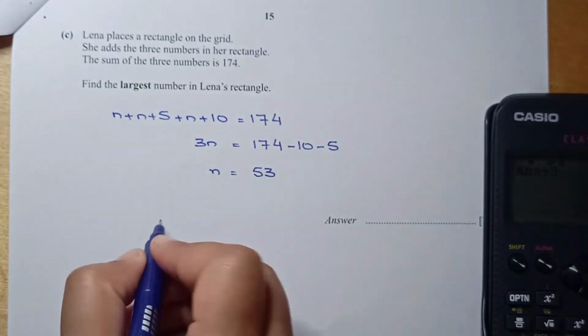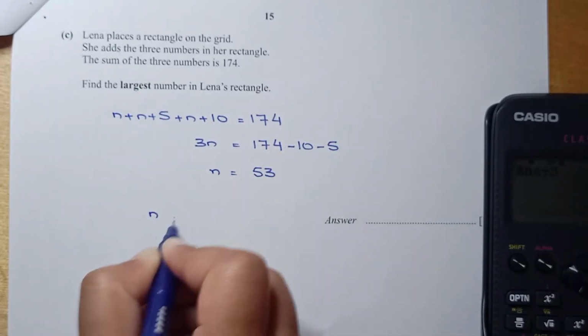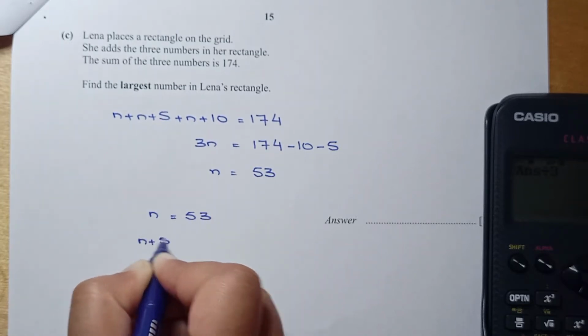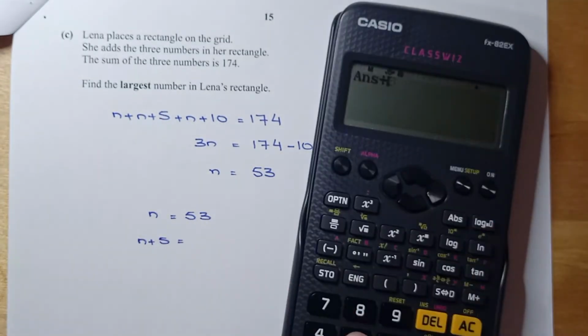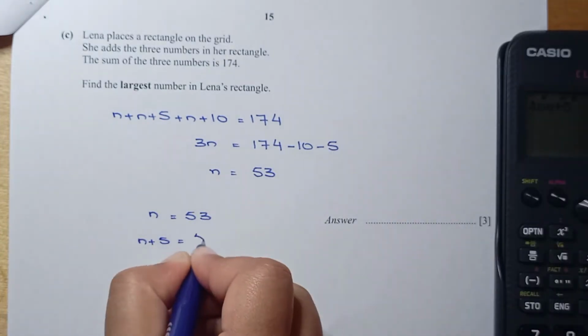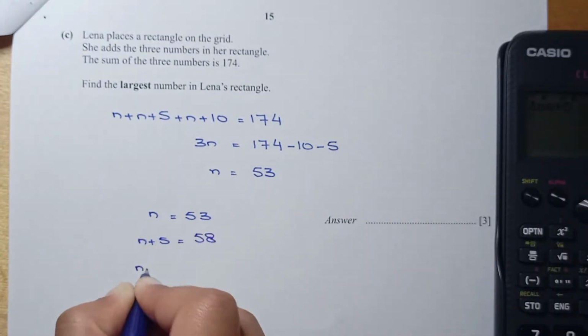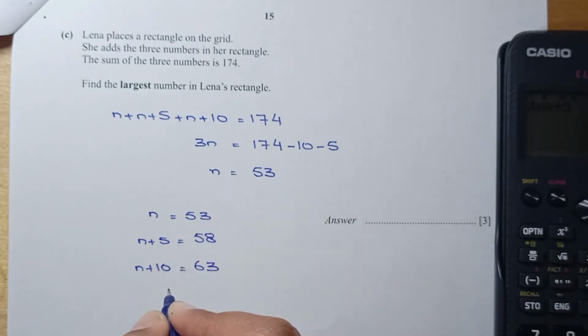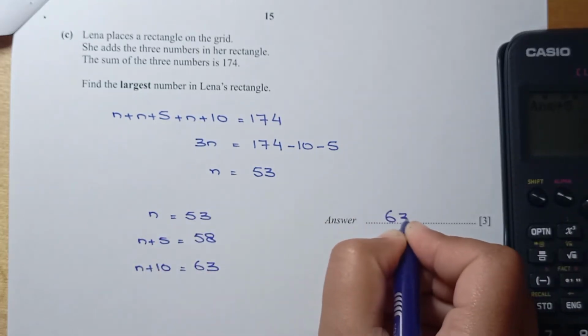So the one number is n, that is 53. The other number is n plus 5. So 53 plus 5, this is 58. And the third is n plus 10. So 53 plus 10 is 63. So which is the largest one? 63 is the largest one.